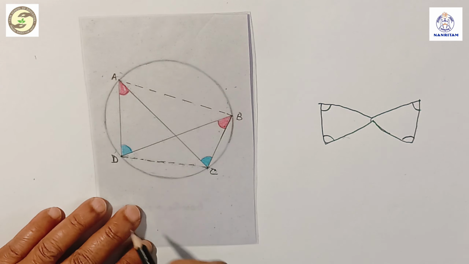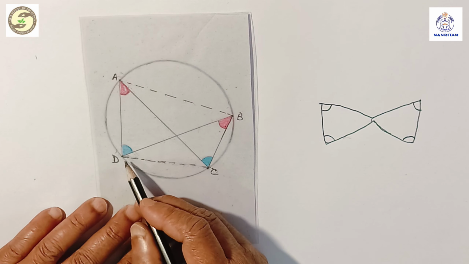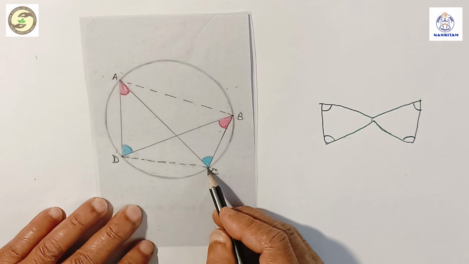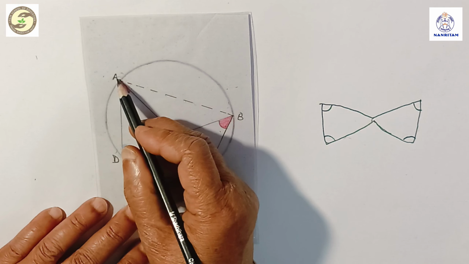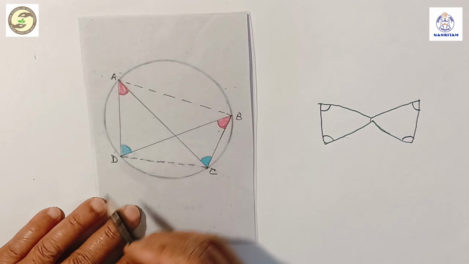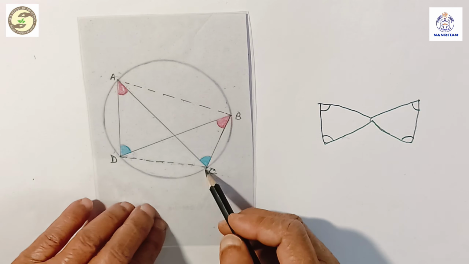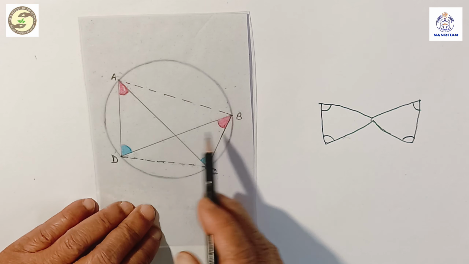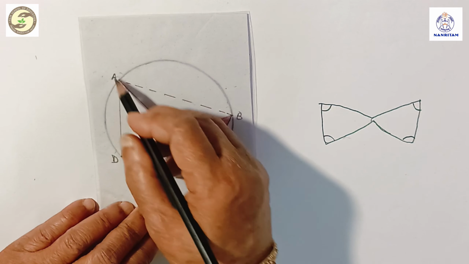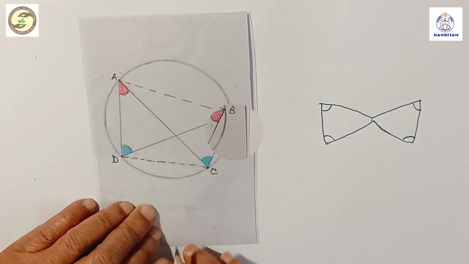Let us prove that. First look at this chord DC. It has subtended two angles on this segment, DAC and DBC. And we know the angles in the same segment are equal, so these two are equal.